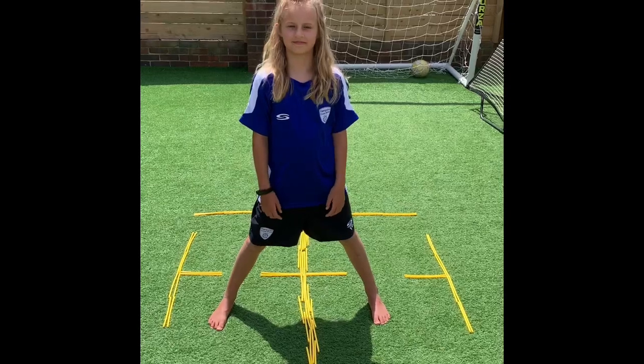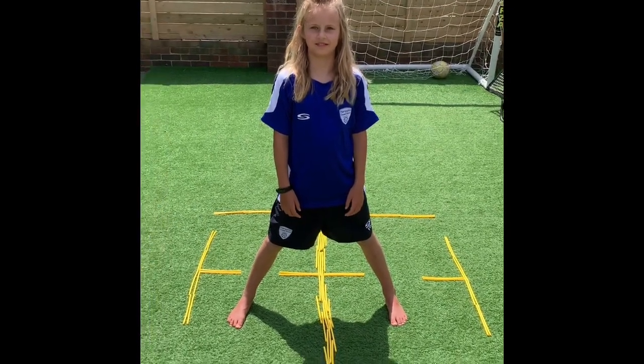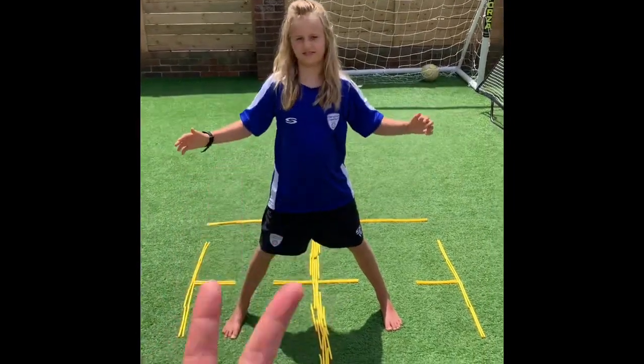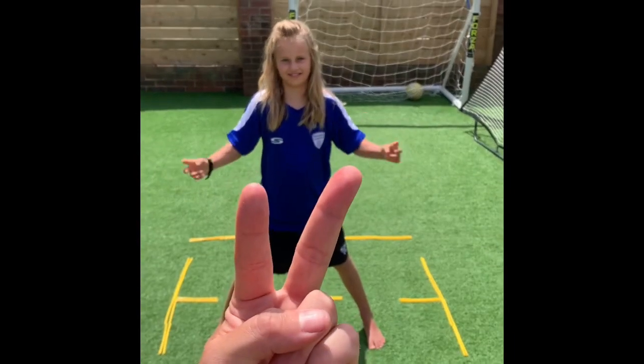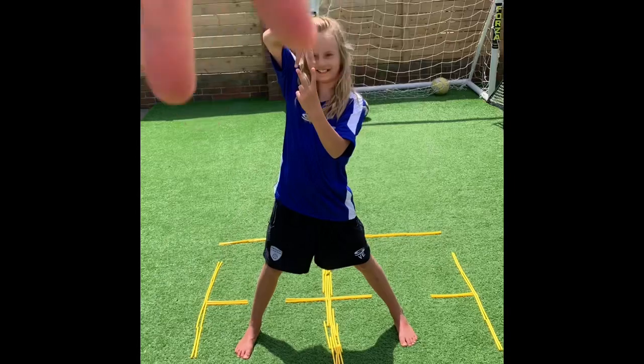Right, can you do a V's up? Create a V like that. Exactly what I'm doing, do that, with one hand. With the other hand, put it on top like that.